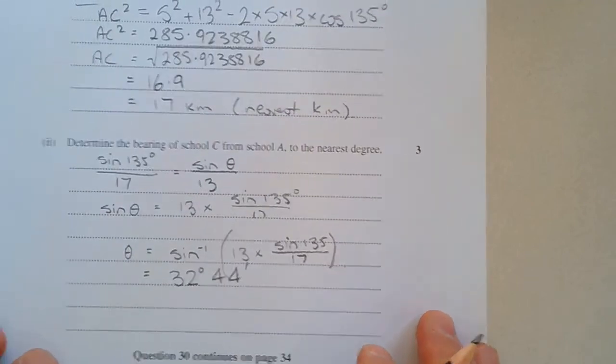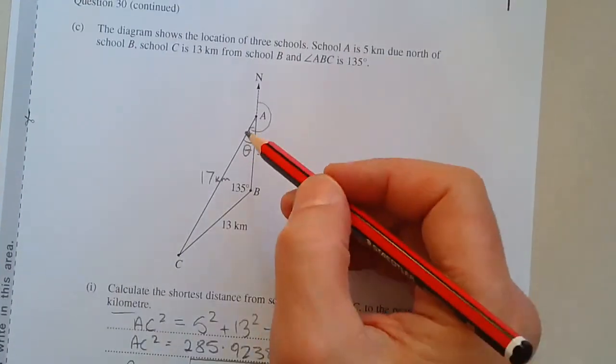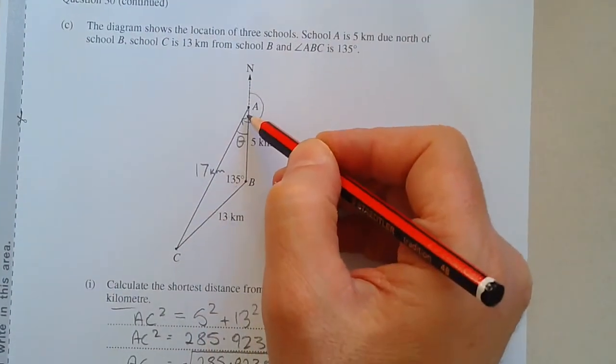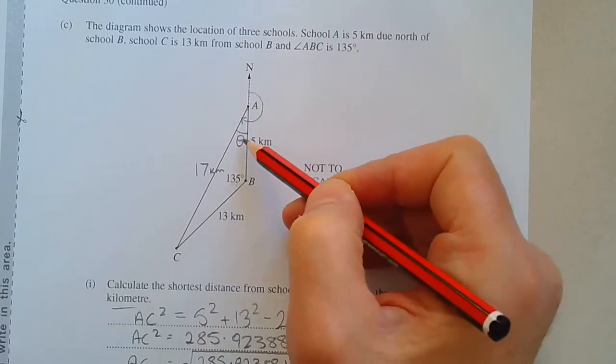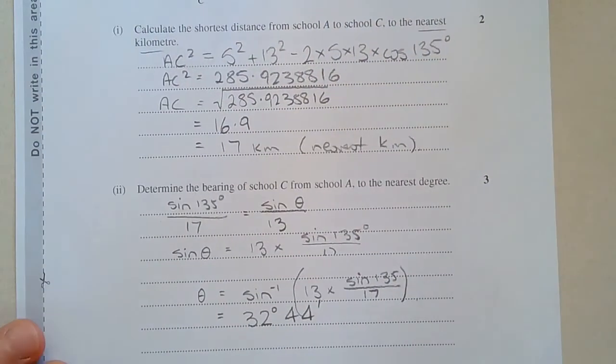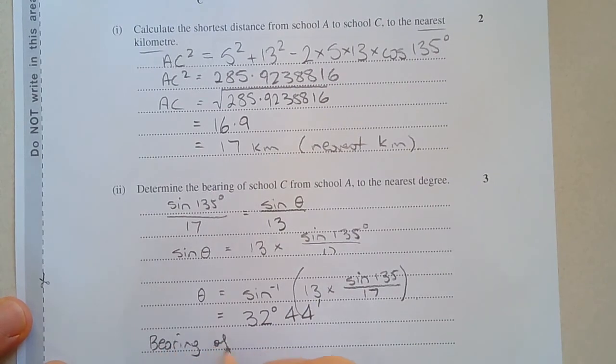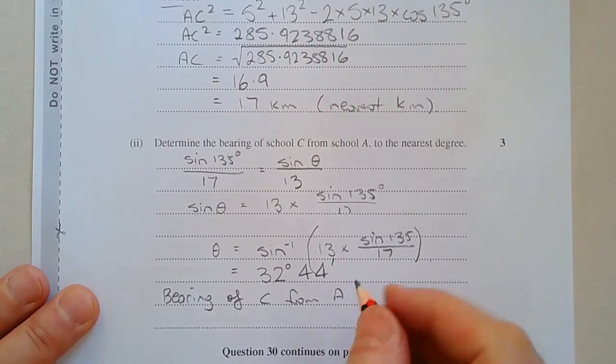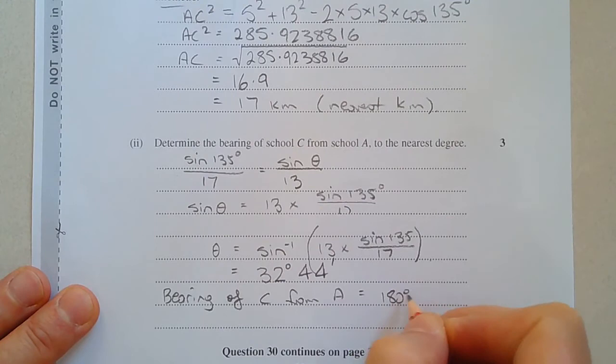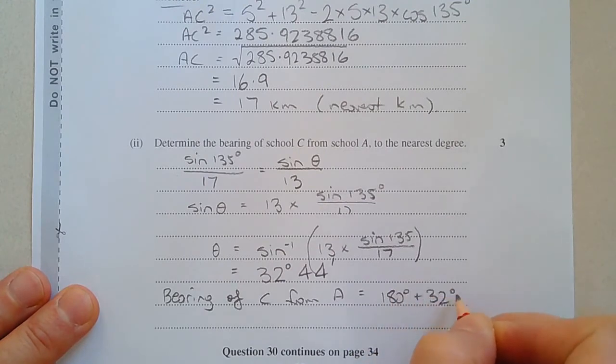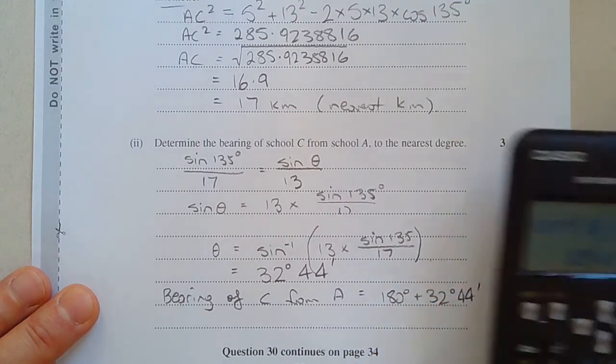So the bearing of C from A is going to be 180 degrees plus that angle we just found. So the bearing of C from A is equal to 180 degrees plus 32 degrees 44 minutes.